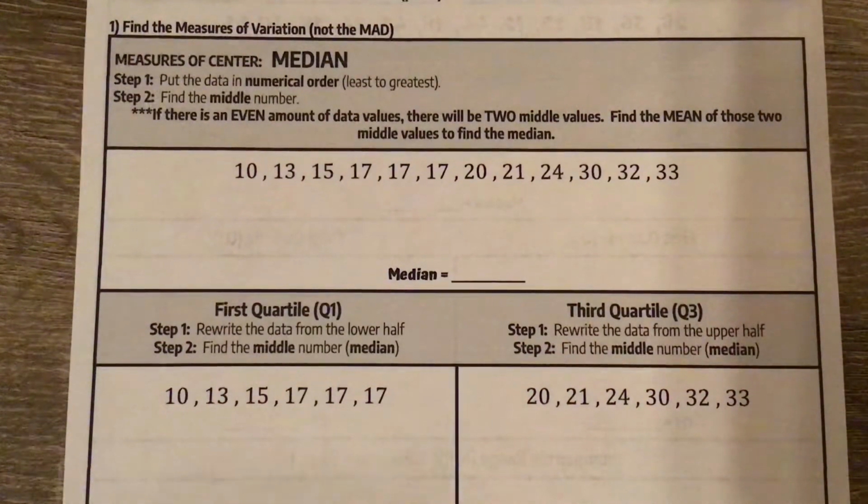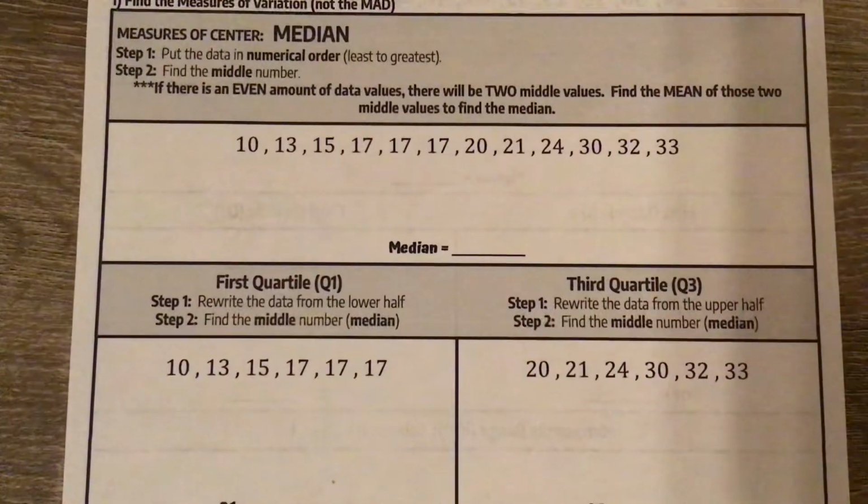Let's take another look at finding the measures of variation. So first we're going to do it without finding the MAD, and then we're going to find the MAD independently. So first is finding the median. This is a reminder from the last part of the last lesson. When we found measures of center, we find it for both of these.